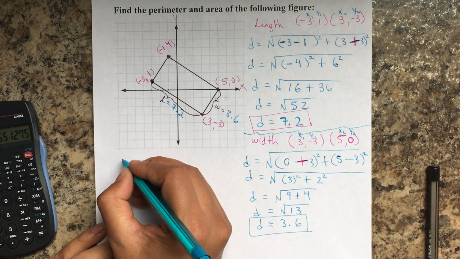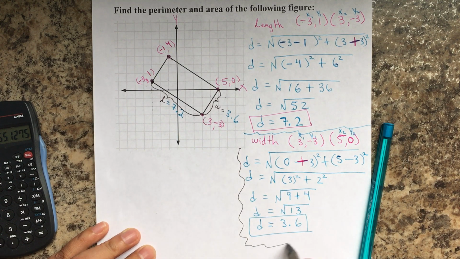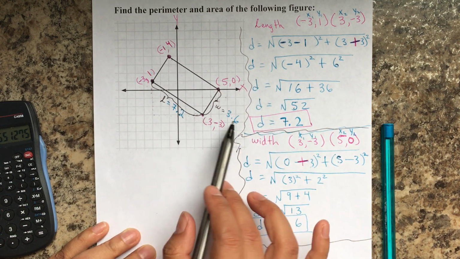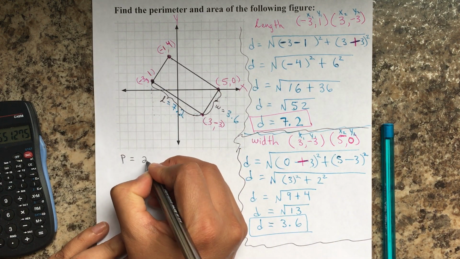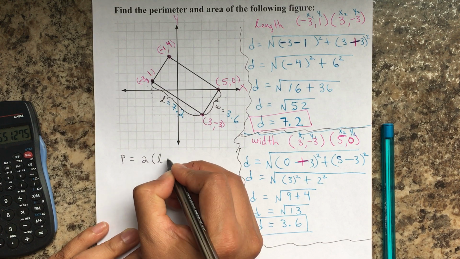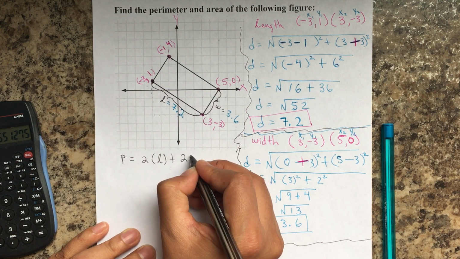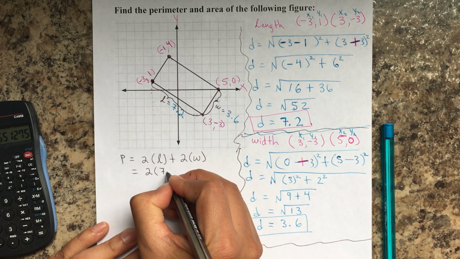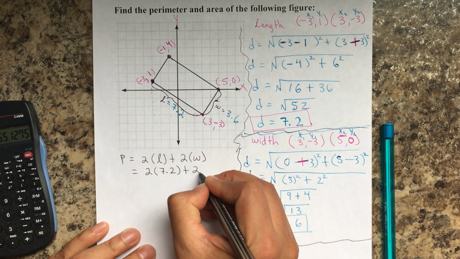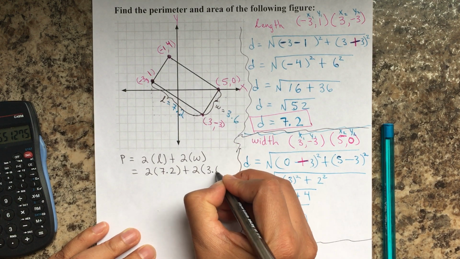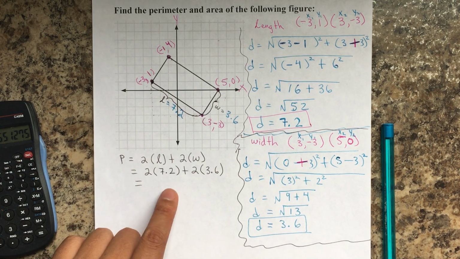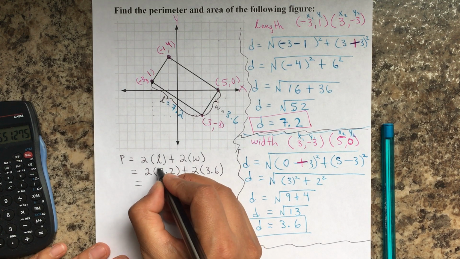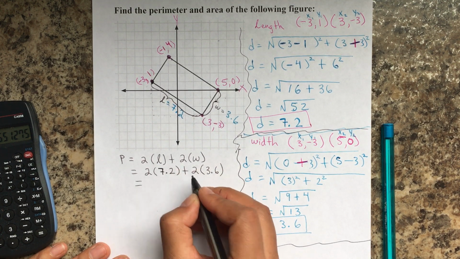I'm going to find the perimeter first, now that I have my length and my width. The perimeter is equal to 2 times the length plus 2 times the width. So 2 times the length is 7.2, plus 2 times the width, which is 3.6. You might want to use a calculator, but I can do it in my head because these are small numbers. You just double it.